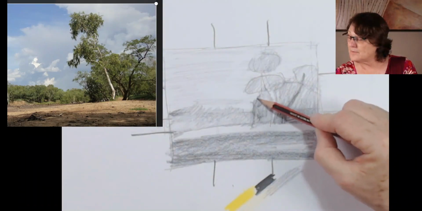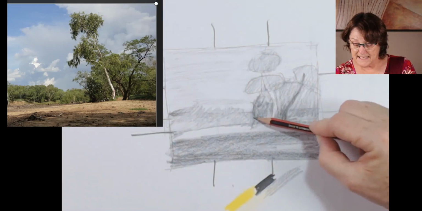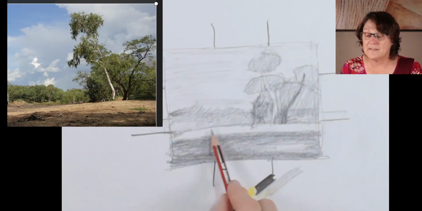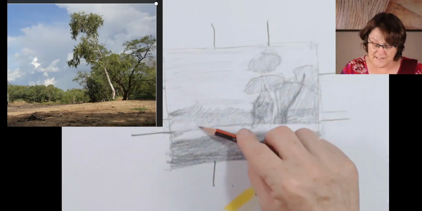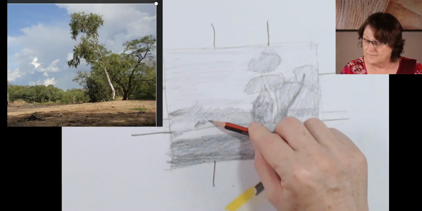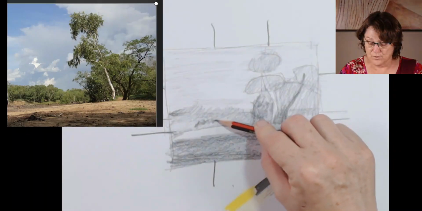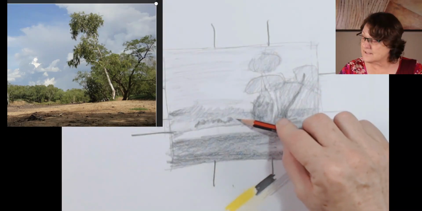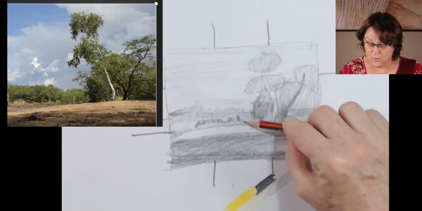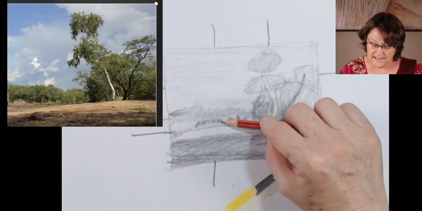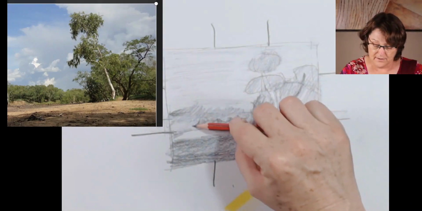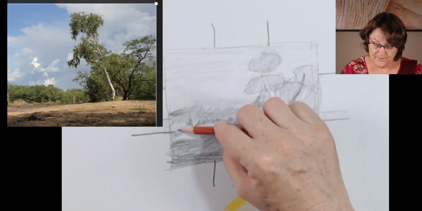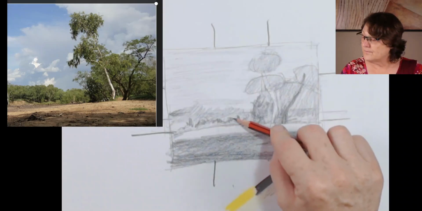So this is when we come to our mark making, and you can see that the fact that we had tones under there already was important. You can add, even though it's the middle distance, small areas of dark like I'm doing here, which is showing the undergrowth.